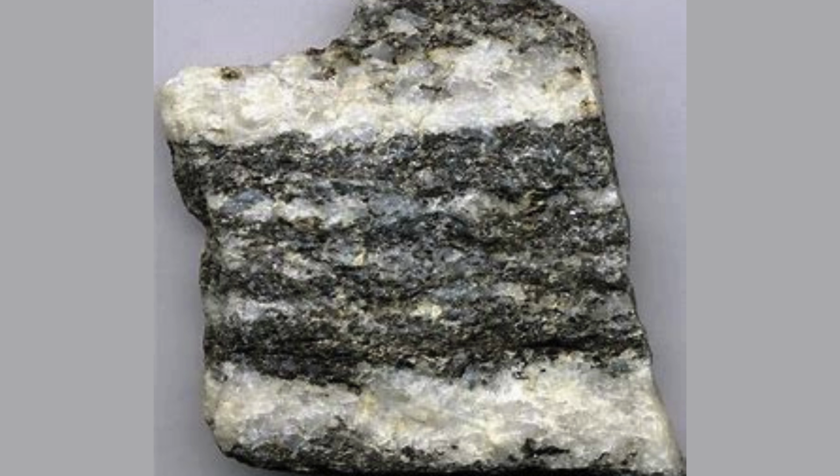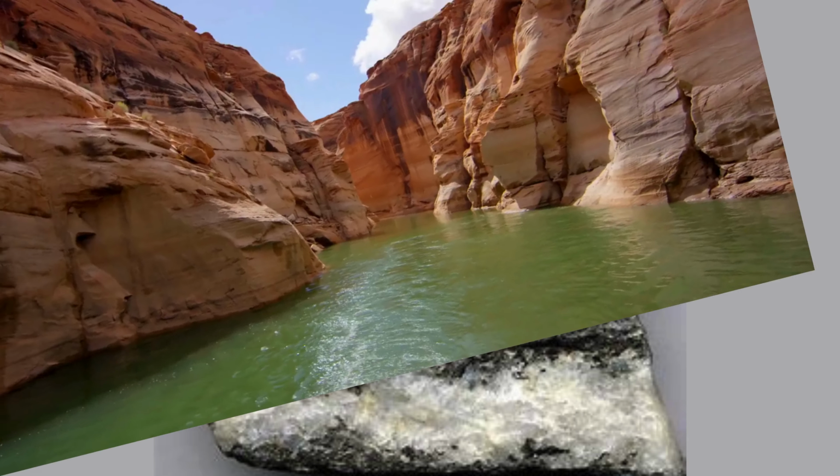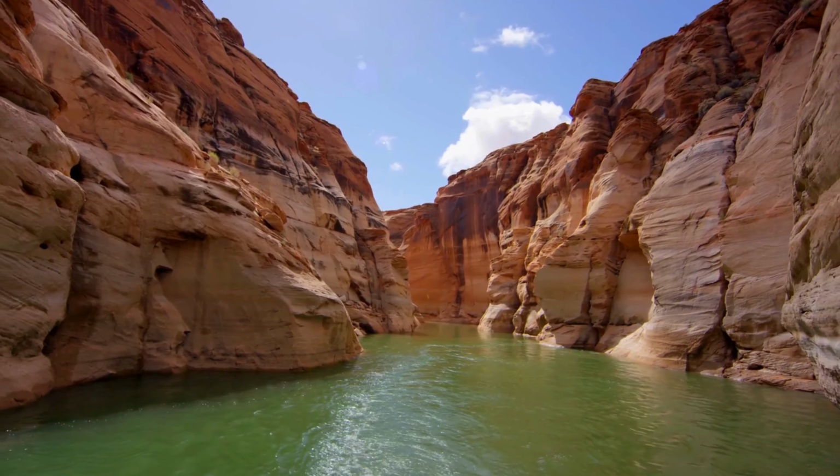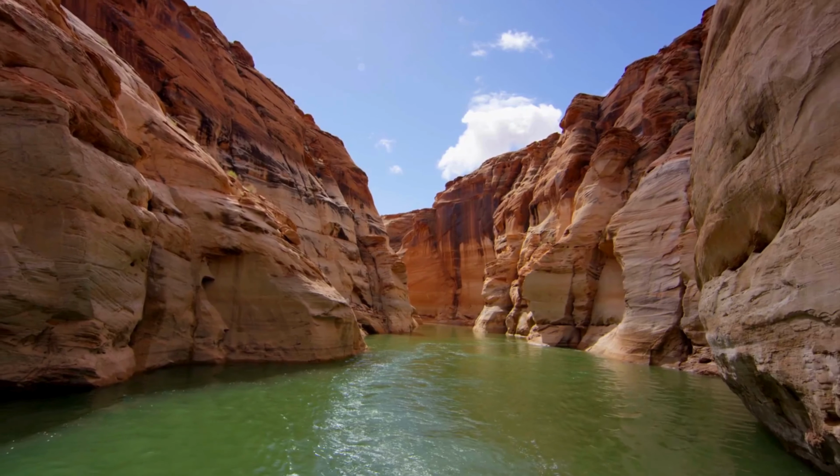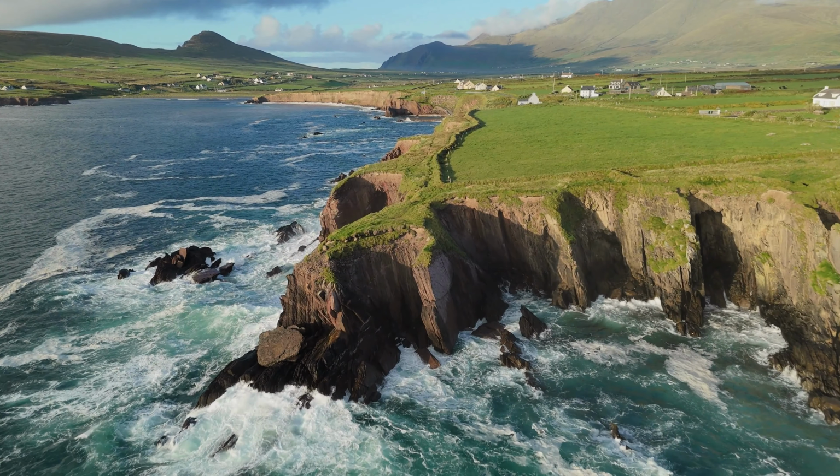By understanding how these rocks form, you'll have a better chance of identifying them in the field. So the next time you're out hiking, collecting rocks, or exploring, you'll know what to look for.